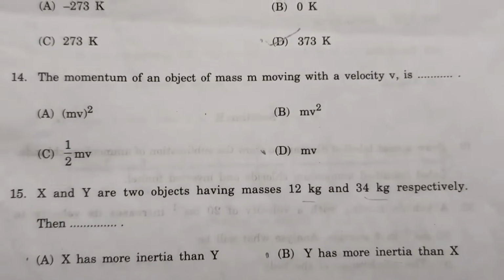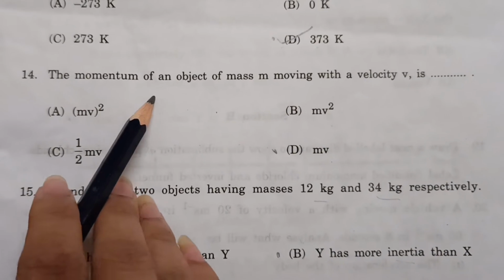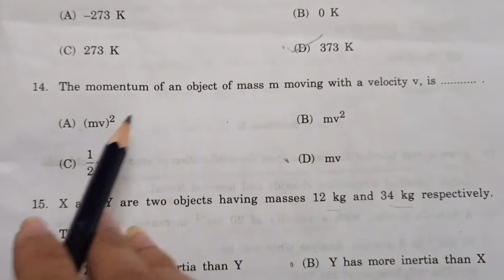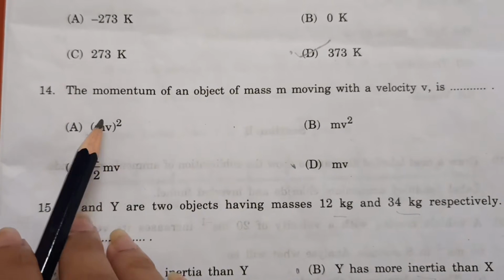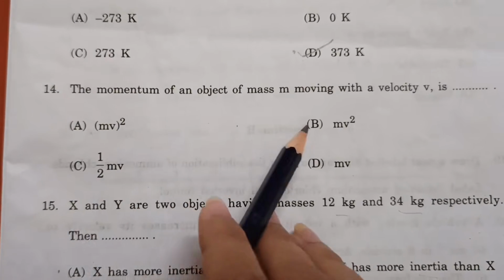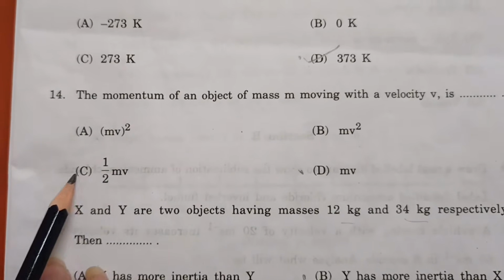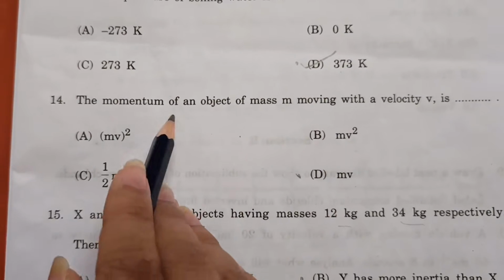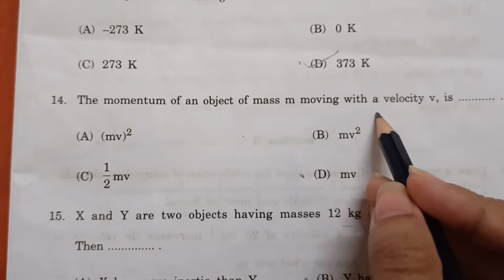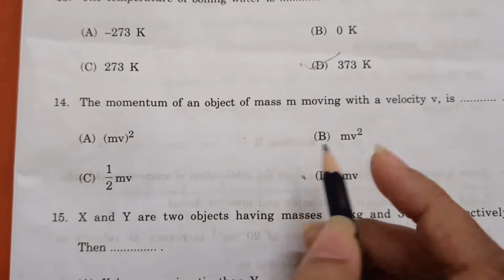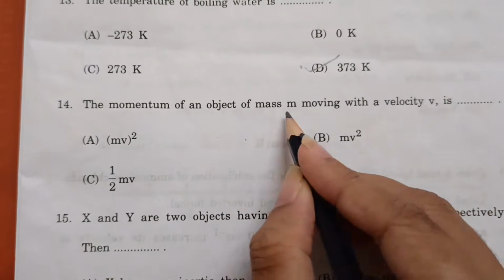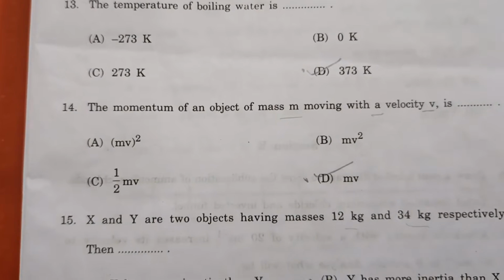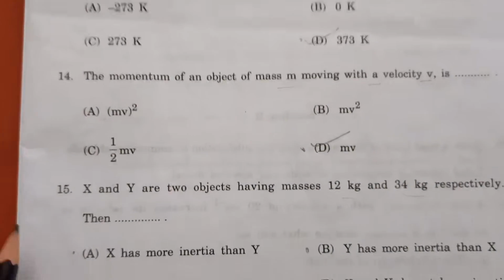373 K. Question number 14. The momentum of an object of mass m moving with a velocity v is dash. A. (mv) the whole raised to square, B. mv square, C. half mv, D. mv. Momentum formula is m into v. So m into v is D. Option D is correct, mv.